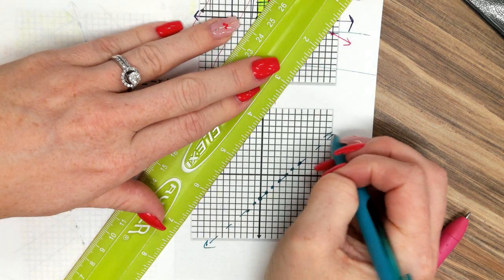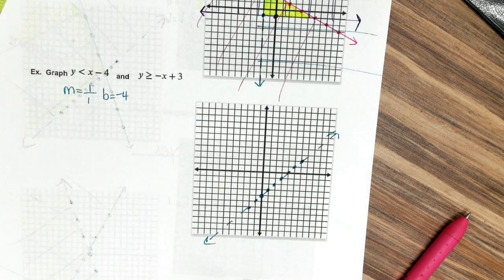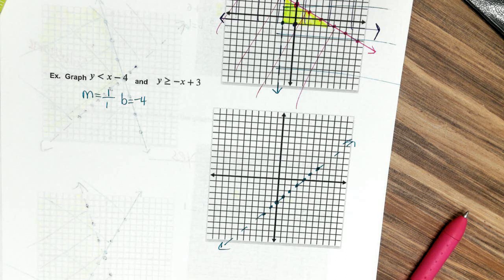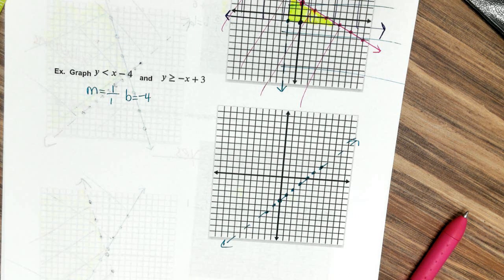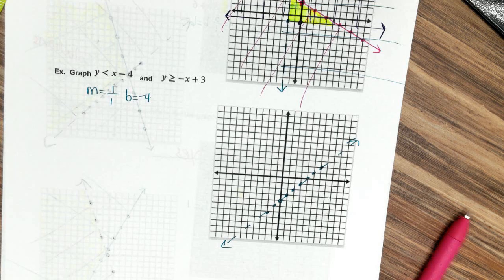Check your first inequality with mine. It should be a dashed line passing through the y-axis at negative 4 and going up 1, right 1. Yes? Then which way should you have shaded? I heard one person say it. Down.